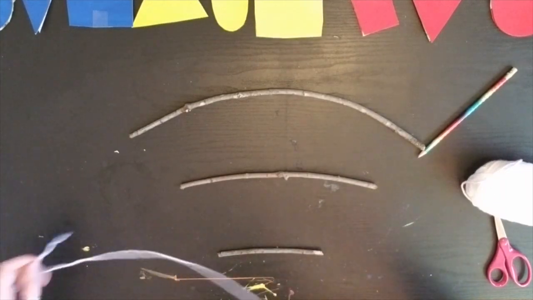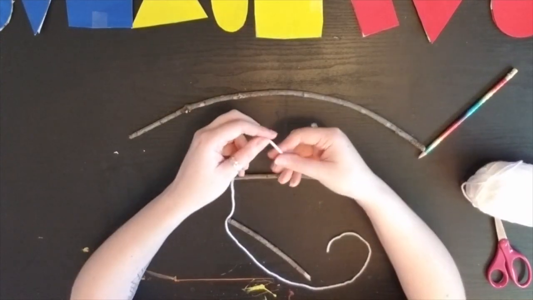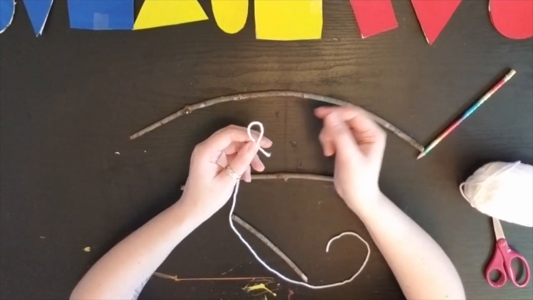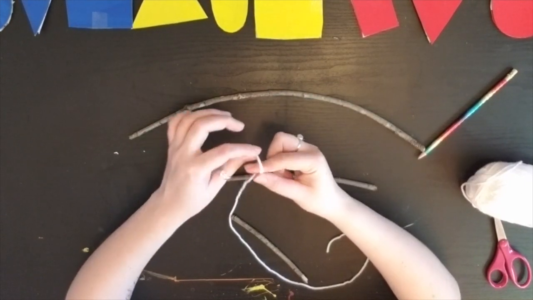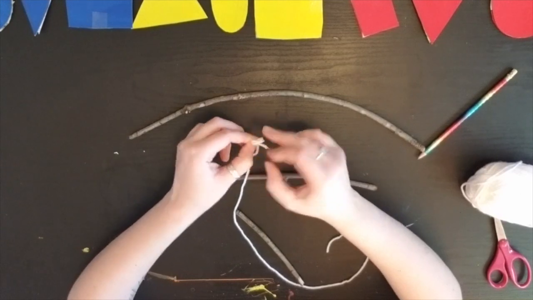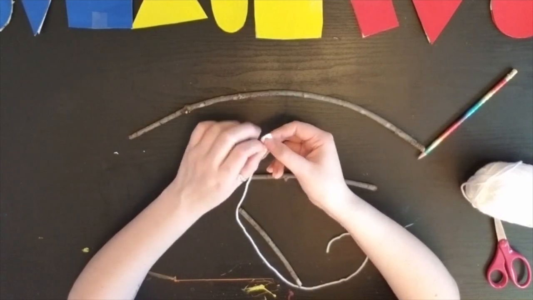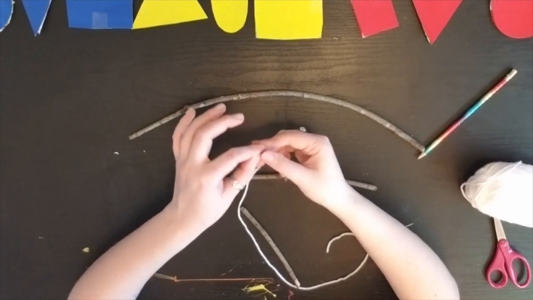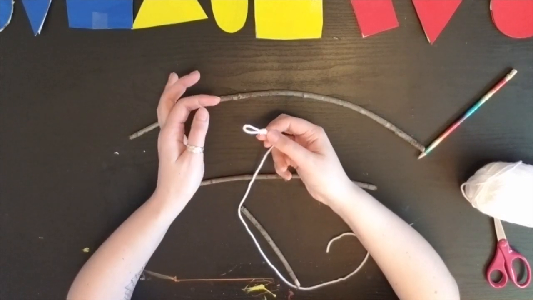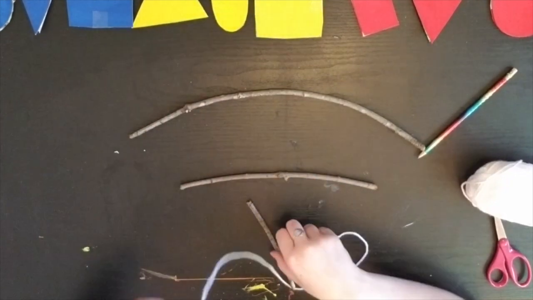So I'm going to make my loop first. I'm going to loop it around, then I'm going to take that loop and loop it around my finger and tuck the tiniest little loop into that bigger loop. It will create a knot just like that. I'm going to show that again so you friends can see it a little bit better.